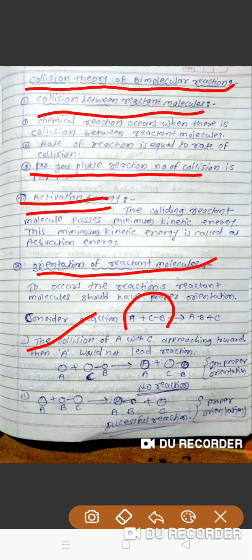If the collision of A with C takes place, we do not get the product AB. So the collision of A should be toward the B. Consider this collision of A toward the C: this would form AC, but we need the product AB.